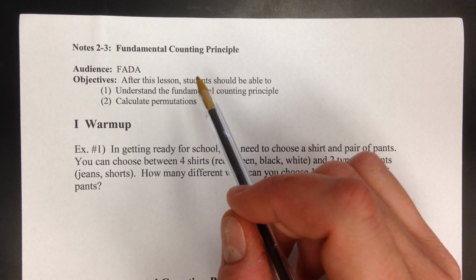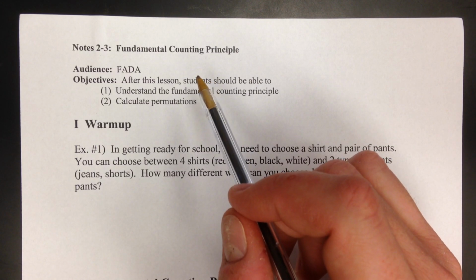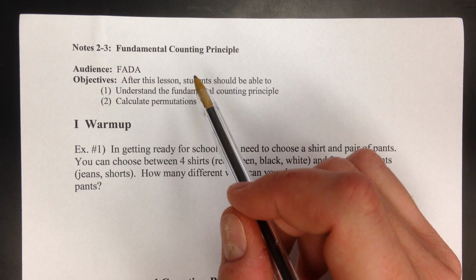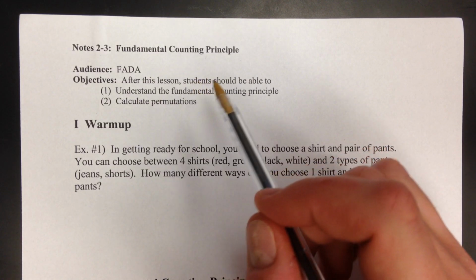Why did the Clydesdale give the pony a glass of water? The answer is because he was a little horse.